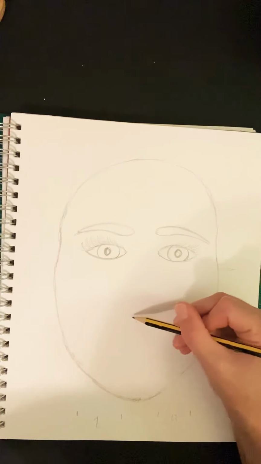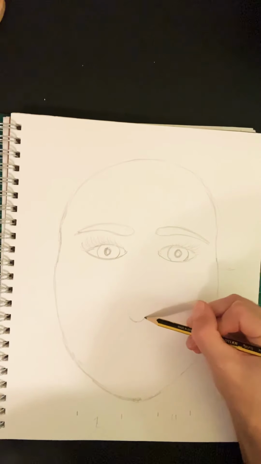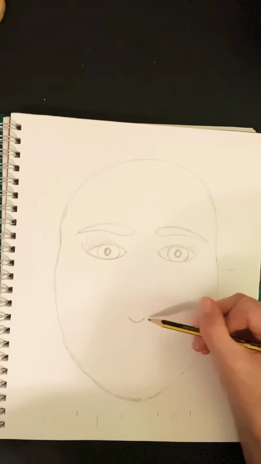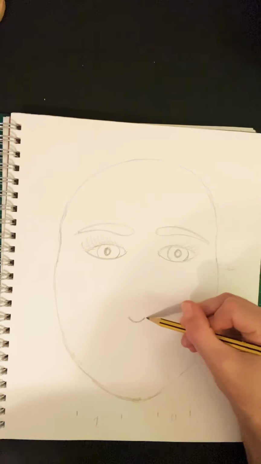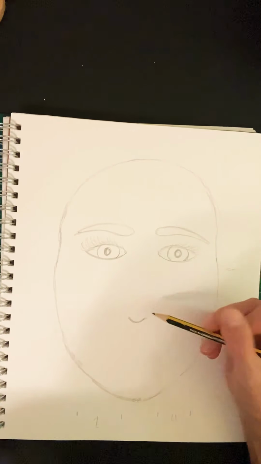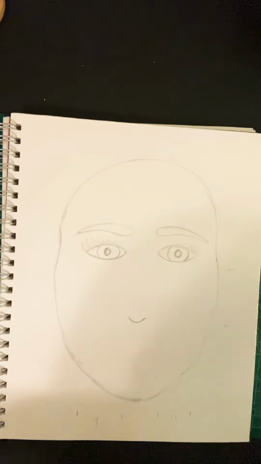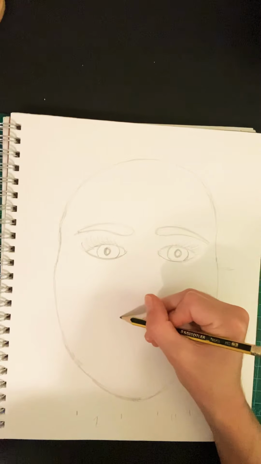When I draw noses, because they're so strange, they're just these big chunks of flesh on our faces, but they don't actually have a lot of lines. The place where you'll see the most lines is at the bottom. So when I'm drawing noses, I usually just draw a little line to show the bottom of the nose, and then continue the line over to show where the nostril is.